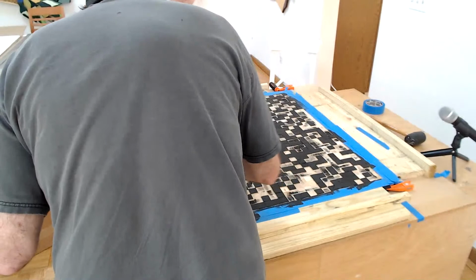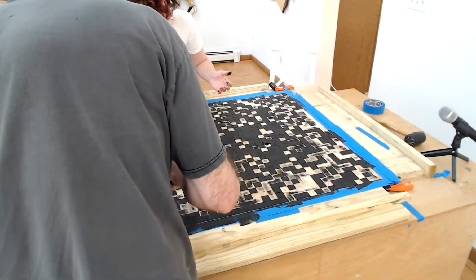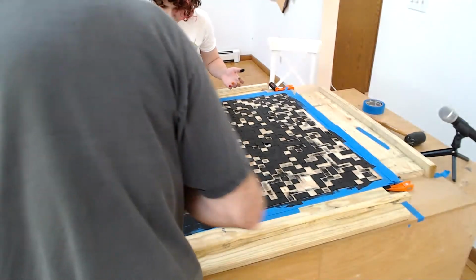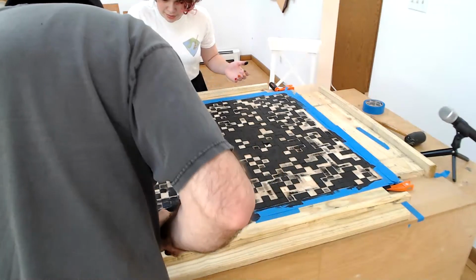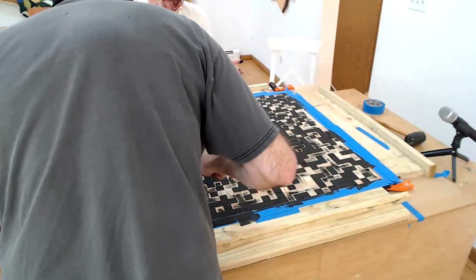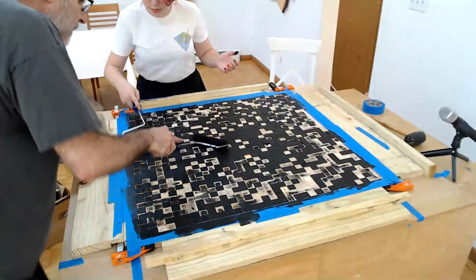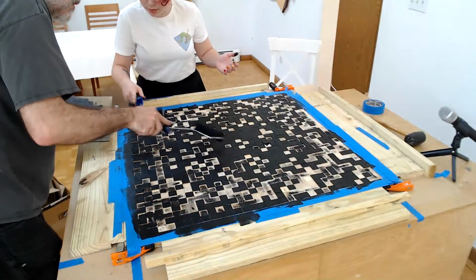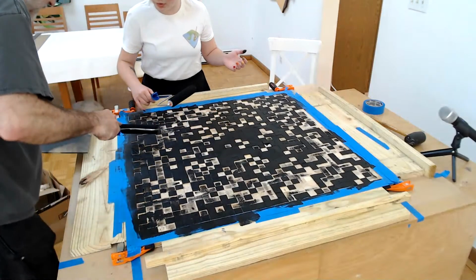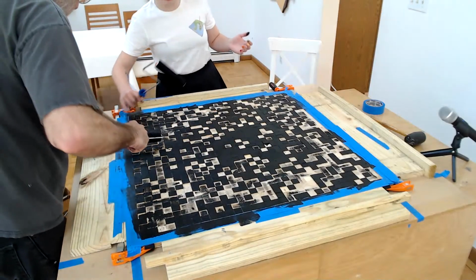Even if one has some, it doesn't hurt to add some more. Maybe we'll just use a little bit more ink. I think we might want to wipe this off. There's ink on the wood there. I'm gonna put tape over.